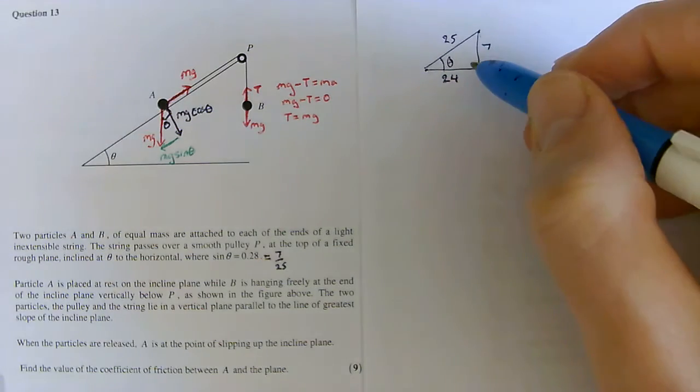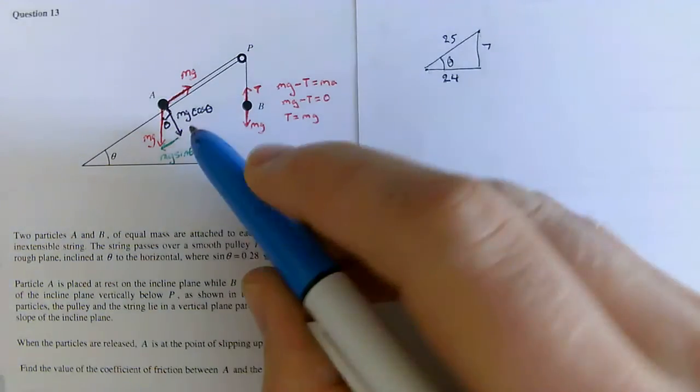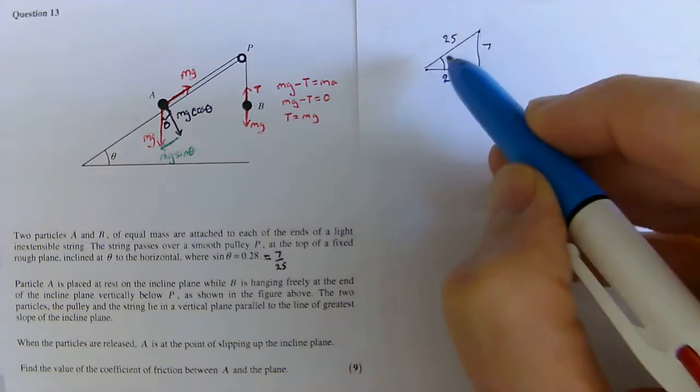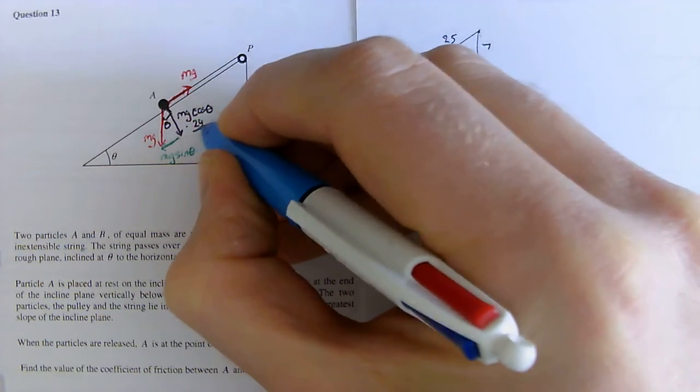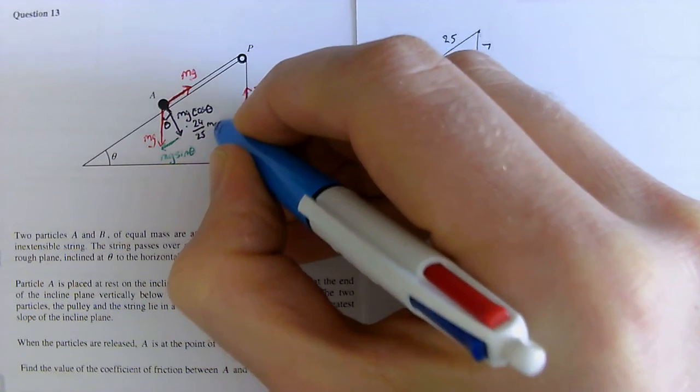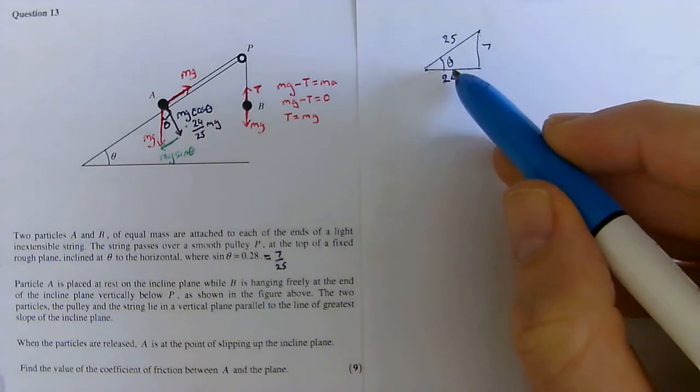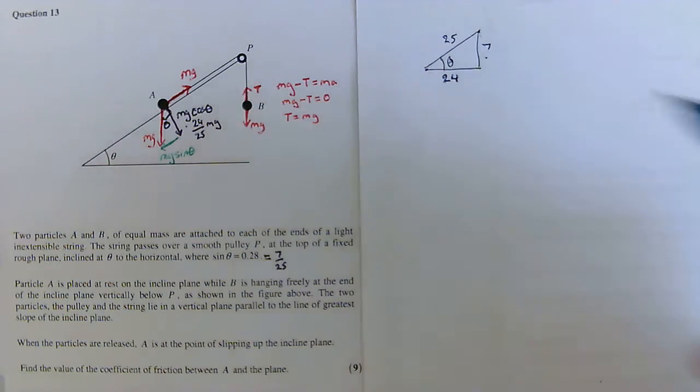So here, mg cos theta, well, cos theta is 24 over 25, so it's 24 over 25 mg. And the sin theta here is opposite over hypotenuse, which is 7 over 25 mg.